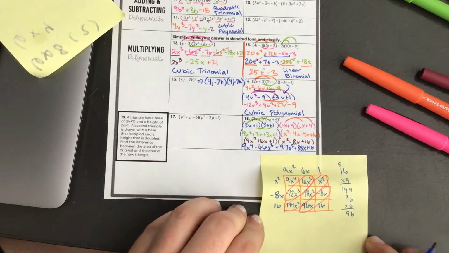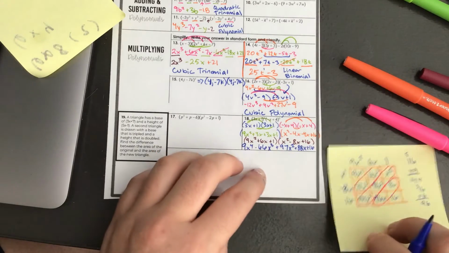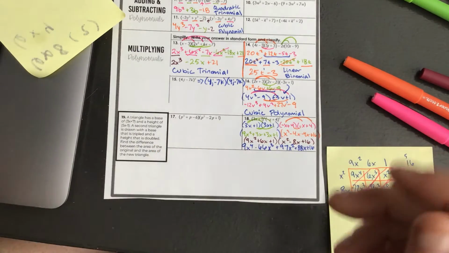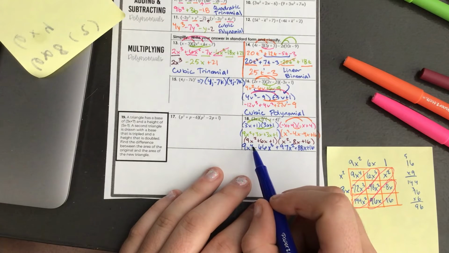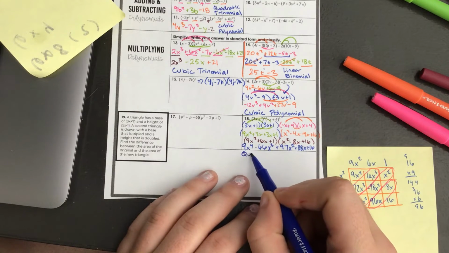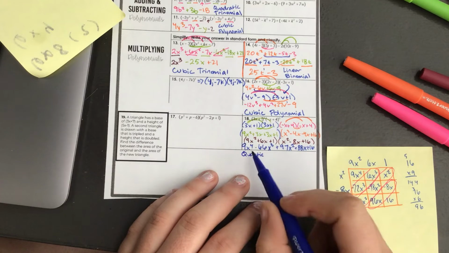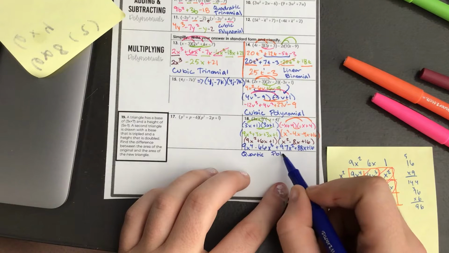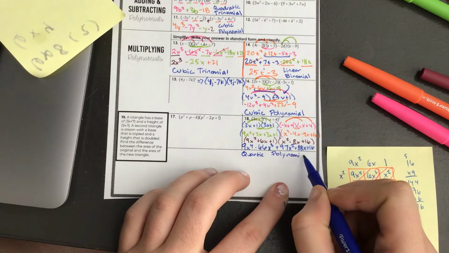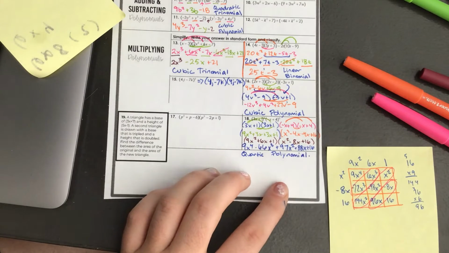Ooh, there's barely enough room to write the classification in there, but the classification is going to be to the fourth power, so it's quartic. There's 1, 2, 3, 4, 5 terms, so we're just gonna say it's a quartic polynomial. All right.